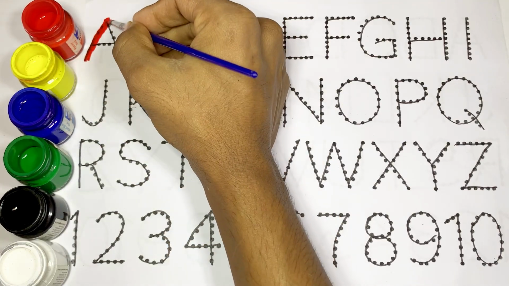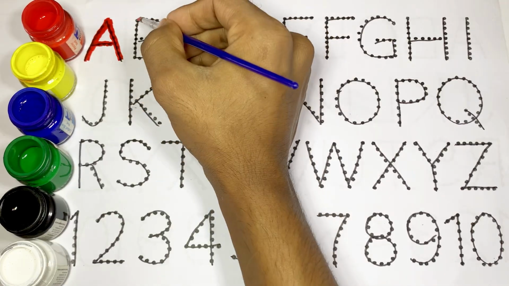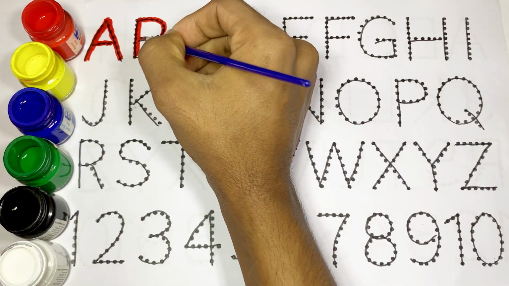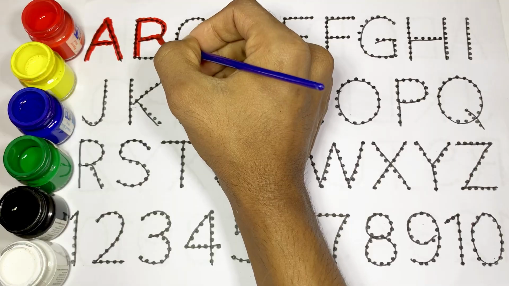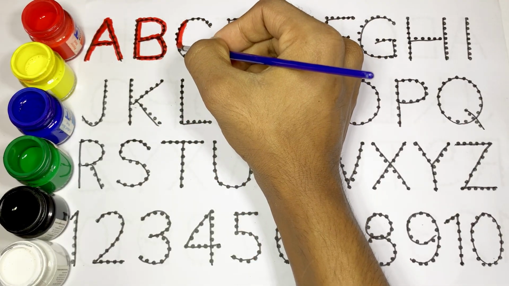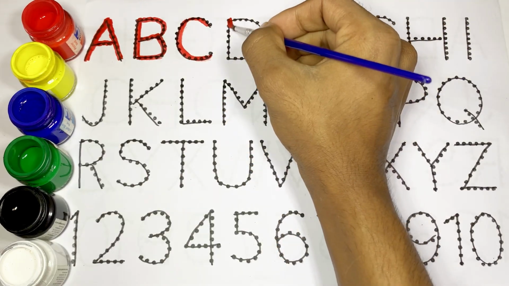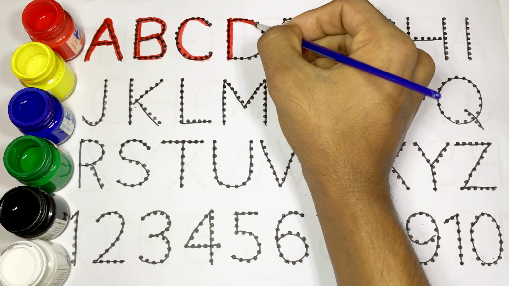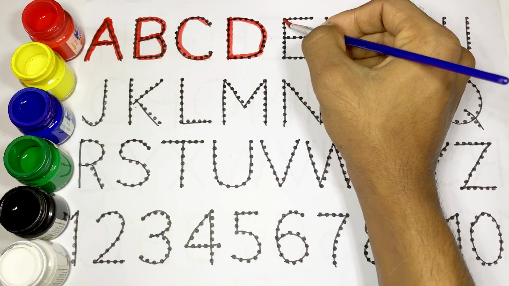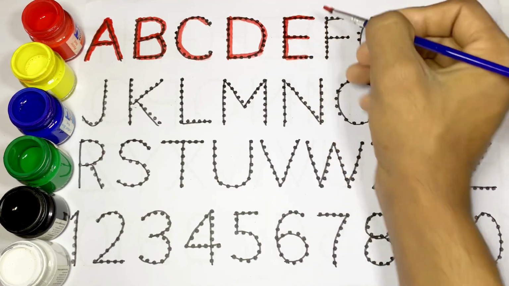A for apple, A for aeroplane, B for ball, B for bat, C for cat, C for car, D for dog, D for doll, E for egg, E for elephant.